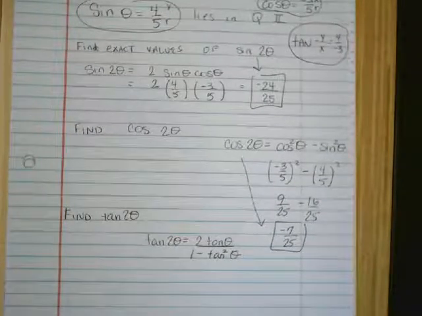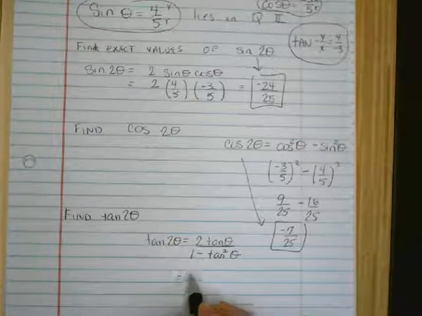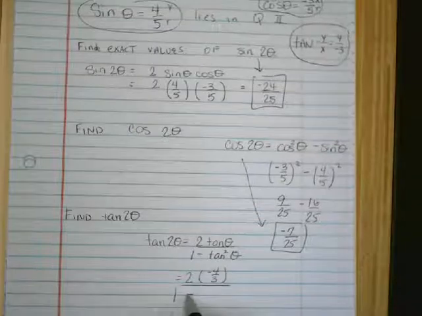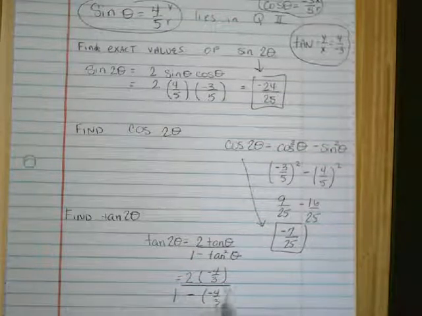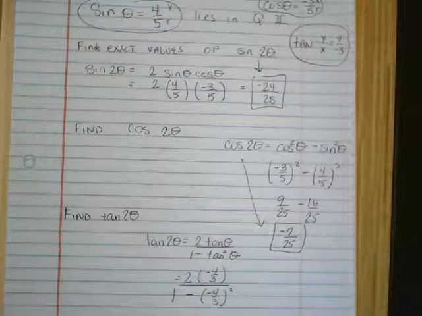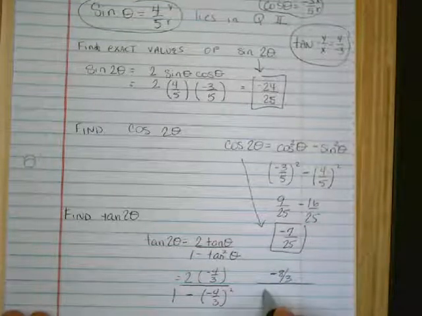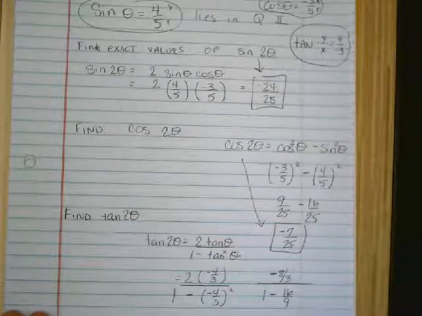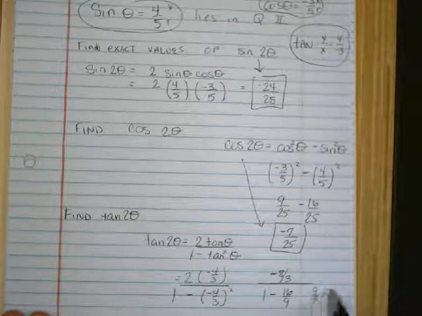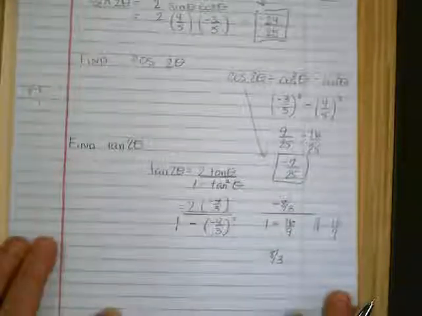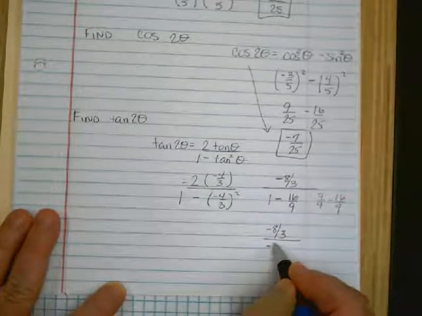So that leads me to 2 times negative 4/3 over 1 minus negative 4/3 squared. In the top, I have negative 8/3. In the bottom, I have 1 minus 16 over 9. Well, that's like having 9 over 9 minus 16 over 9. So that's going to give me, and the top is still negative 8/3. In the bottom, it's going to be negative 7/9.